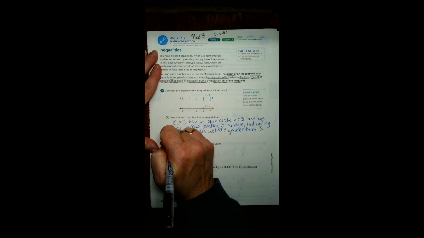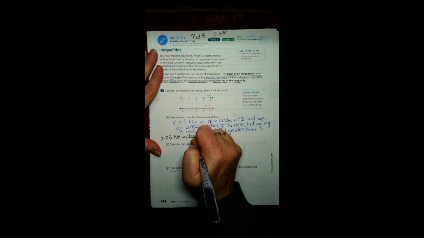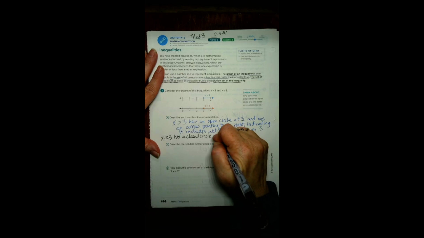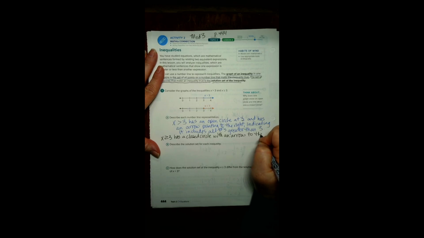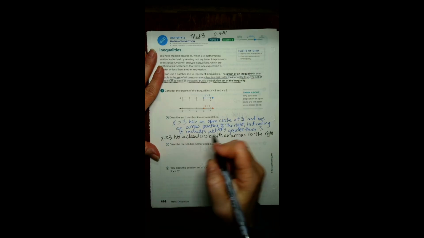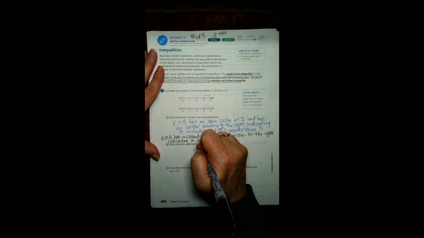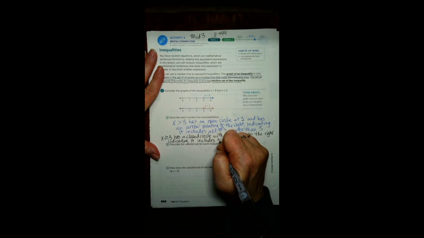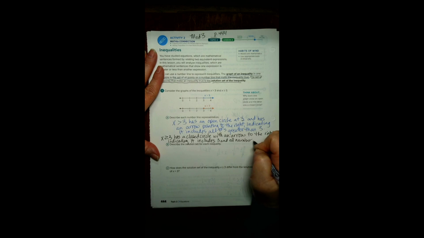The other one, x is greater than or equal to 3, has a closed circle with an arrow to the right, indicating it includes 3 and all numbers greater.